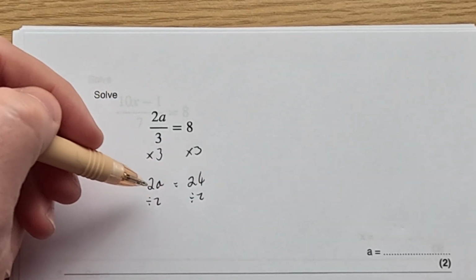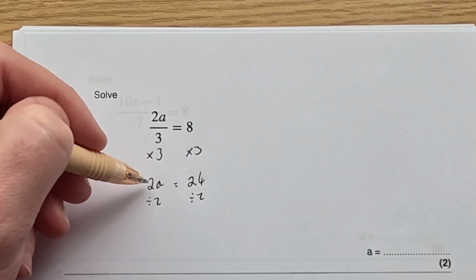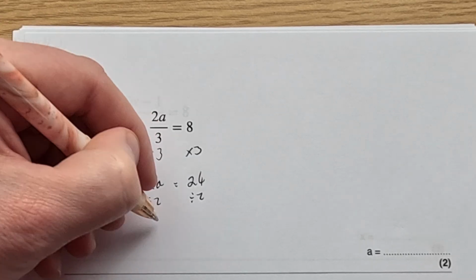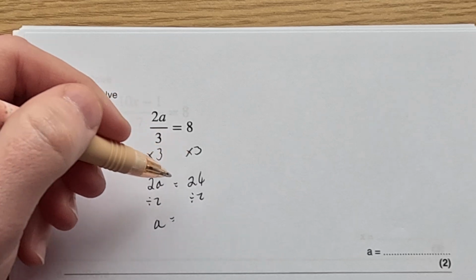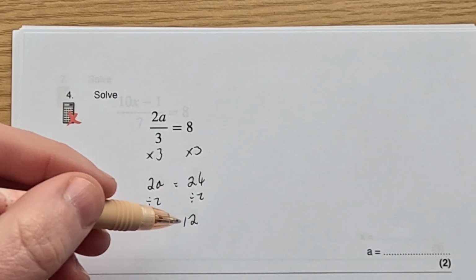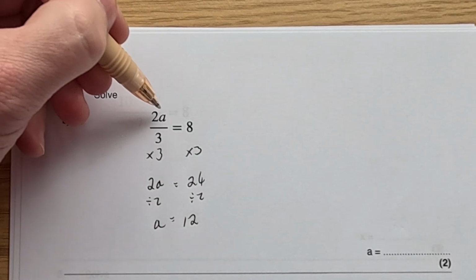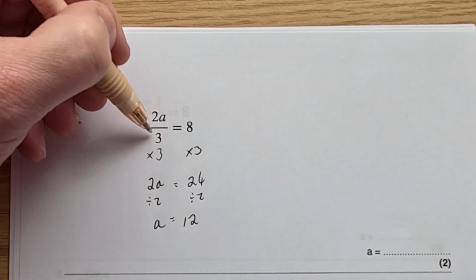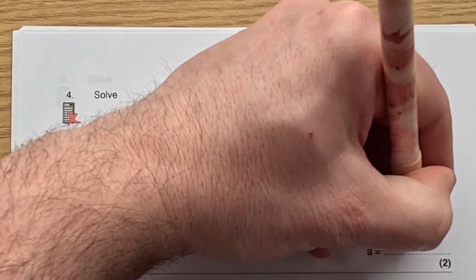So on the left-hand side of the equation, we've got 2a. We want to get rid of this multiply by 2, so we're dividing by 2. So we're just going to be left with a. And then on the right-hand side of the equation, we had 24 divided by 2. That's equal to 12. So a is equal to 12. And let's just check that. 2 times 12 is 24, divided by 3 is 8. So that's right. So a is equal to 12.